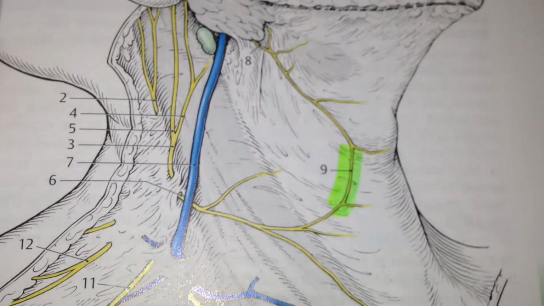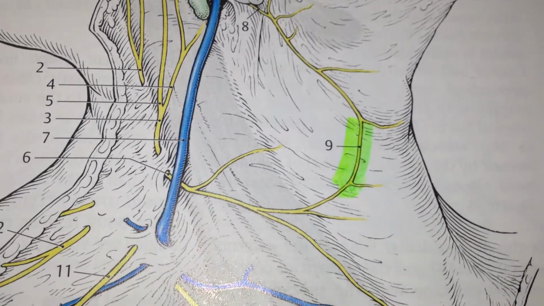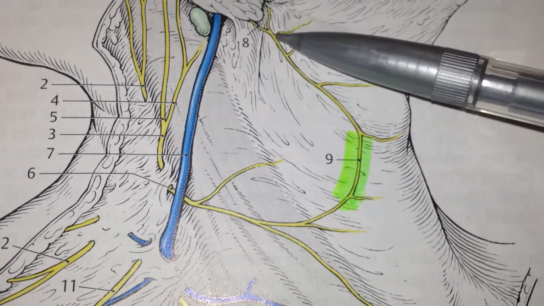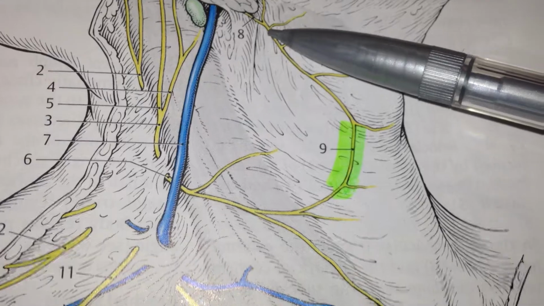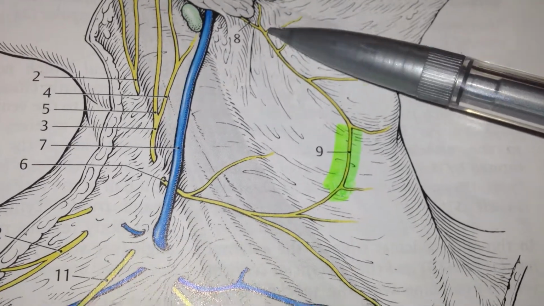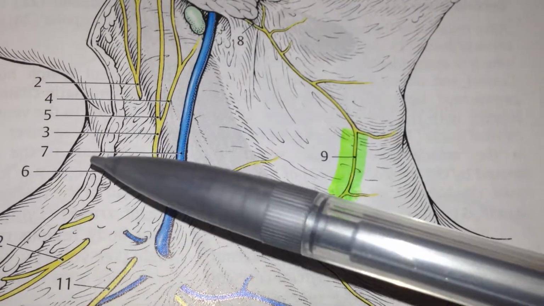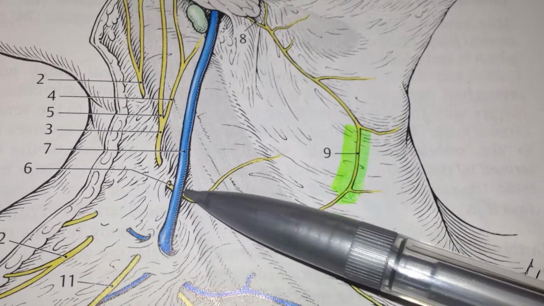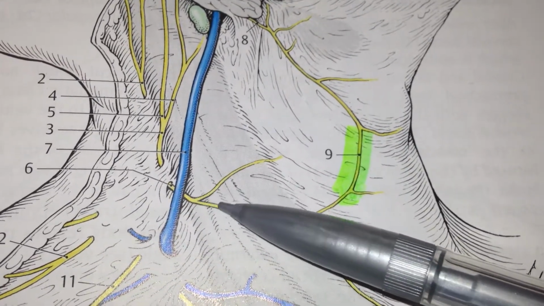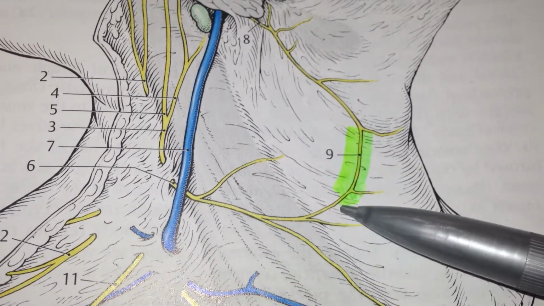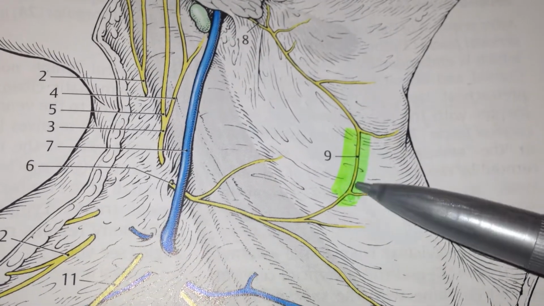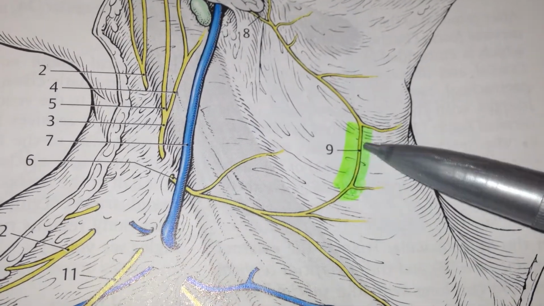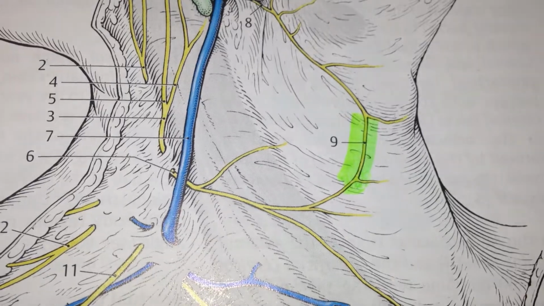Now, if you look at number 8 right here, that's going to be your cervical branch of your parotid plexus continuing down, and then you're going to see number 6, okay, coming out. That's going to be transverse cervical, and they're going to meet up and form the superficial cervical ansa. Okay? Now, let's go back.